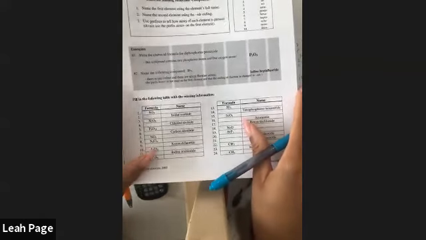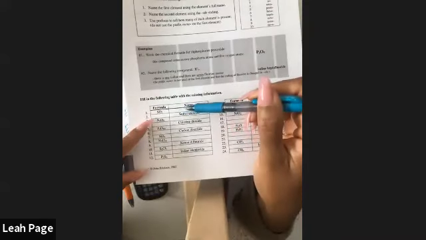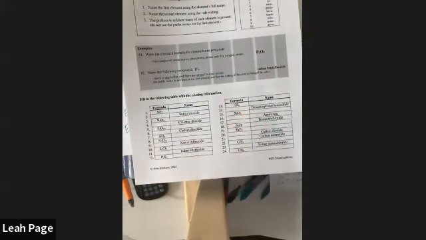In this case, I like these worksheets because they remind you of how to do everything. It gives you examples and tells you the rules for naming molecular compounds. It even gives you the prefixes in the box in case you forget them. You're either going to have to write the name or write the formula.